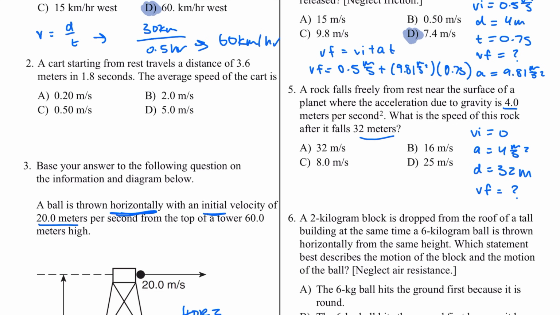So in order to find v_f, we can use the equation v_f squared equals v_i squared plus 2ad. So v_f squared is equal to 0 plus 2 times 4 times 32. Plug this in, solve it out, you're going to get 16.